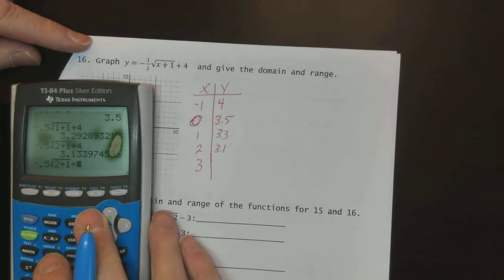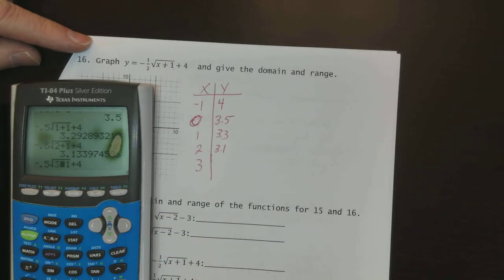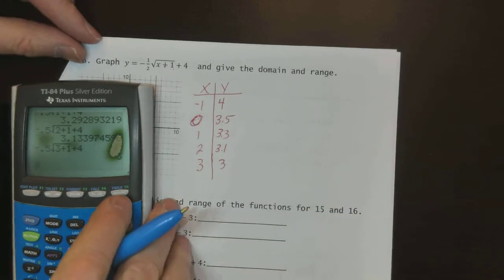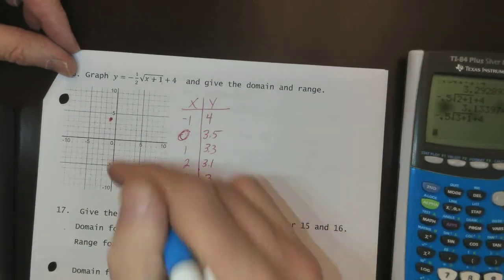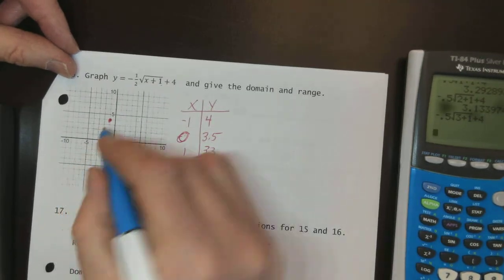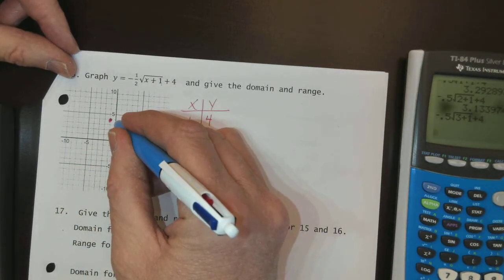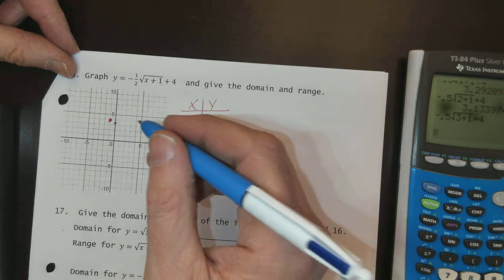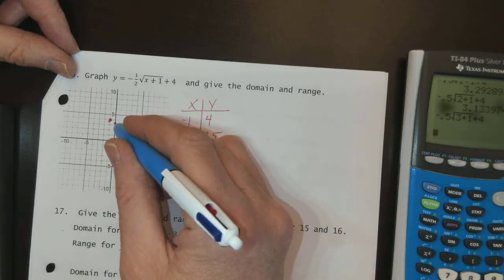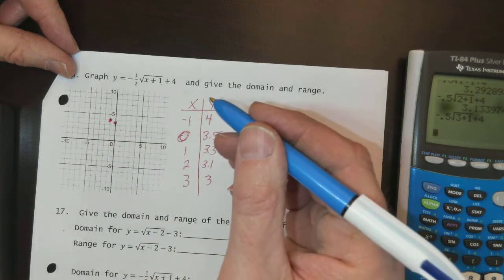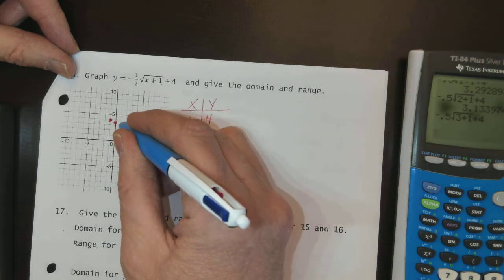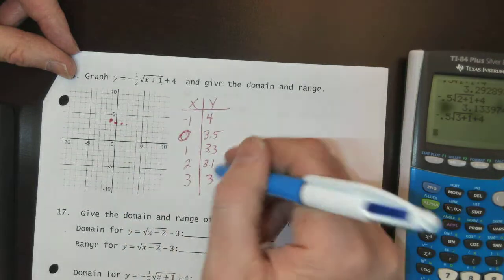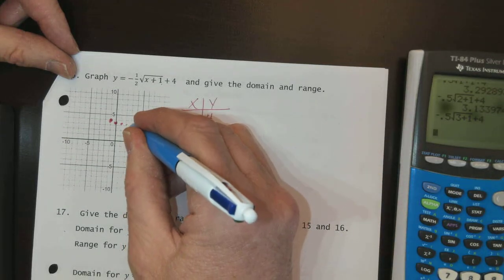I'm going to put 3 in place of there, and I get 3, so that gives me some points to plot. Negative 1, 4, 0, 3.5. Yeah, that's right. 1, 3.3, just slightly below. 2, 3.1. And 3, 3.